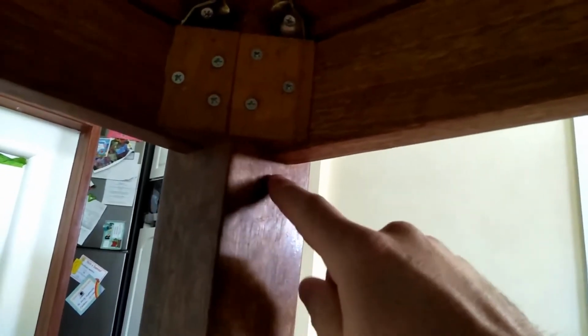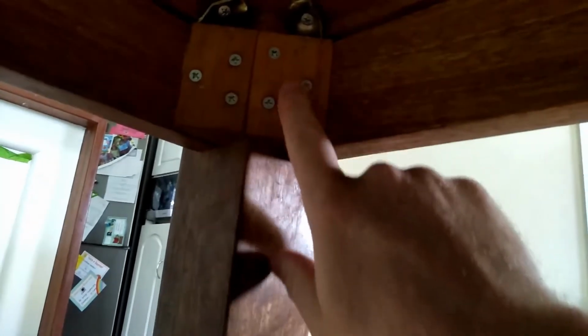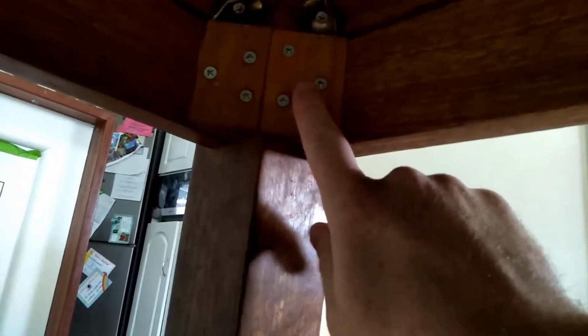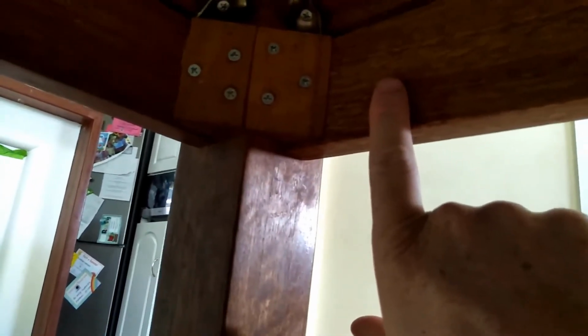So they sort of slot together. But I've covered those things up with these corner blocks to add strength to the table. So behind here, in here is the hole cut into the leg and the tenon cut on the rail. Now, you won't be able to see that on your table. You'll have to have a guess as to what join there might be.